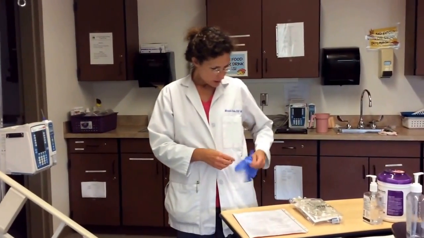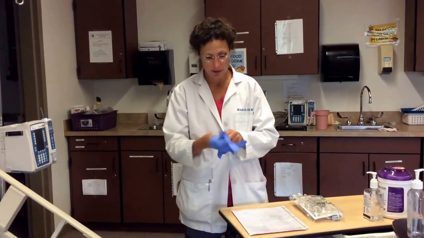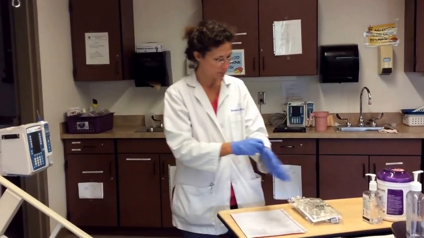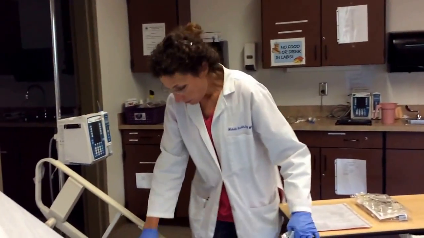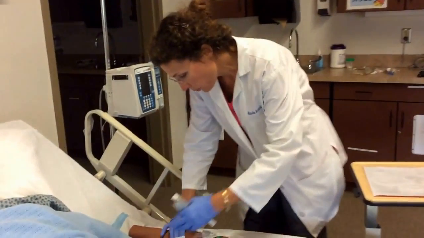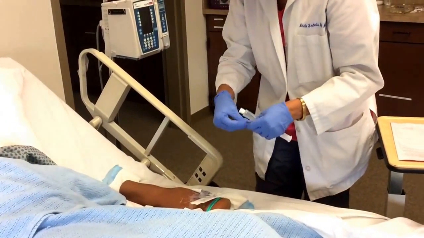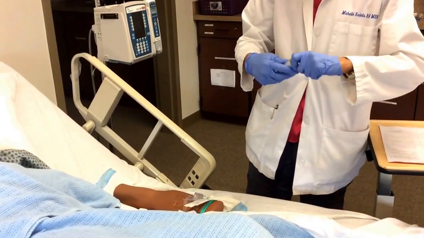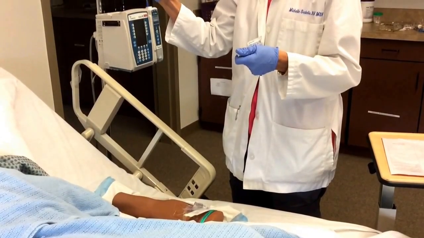All right, so at this point, I'm going to put on some gloves and assess this IV site. Okay, so I see there's no redness or swelling. He denies tenderness at his IV site. I'm just going to flush with a little saline to make sure that this site is patent.